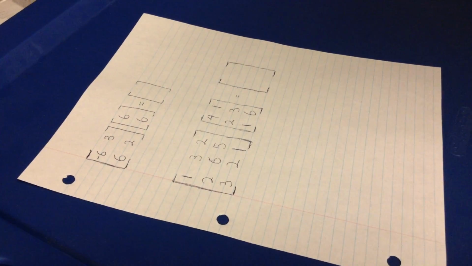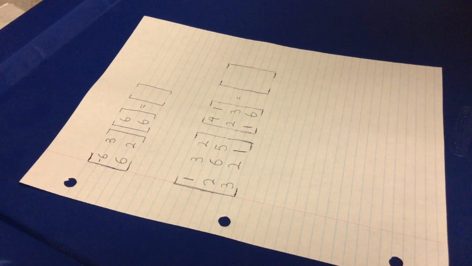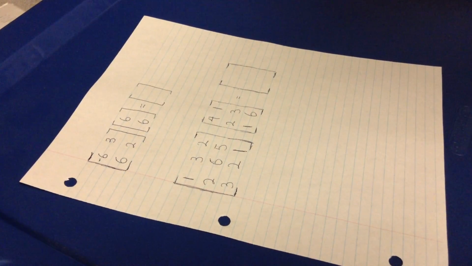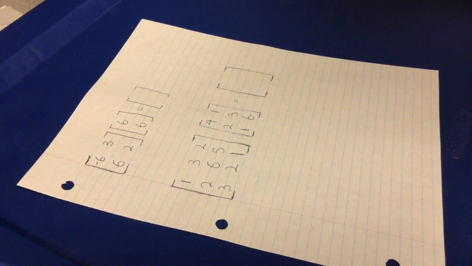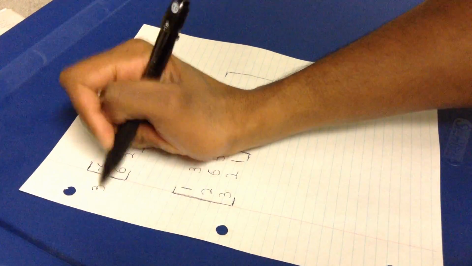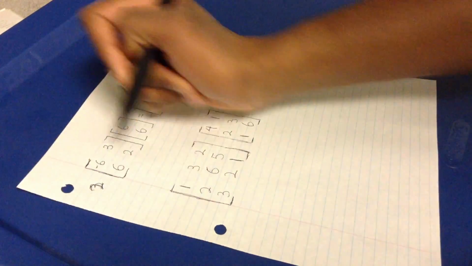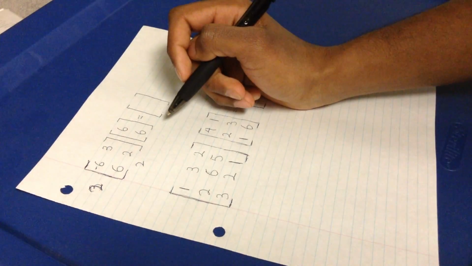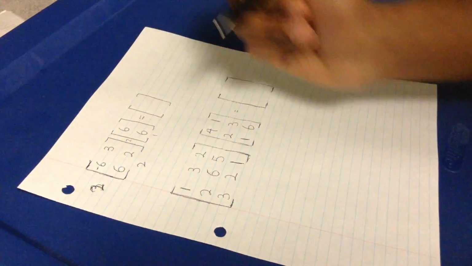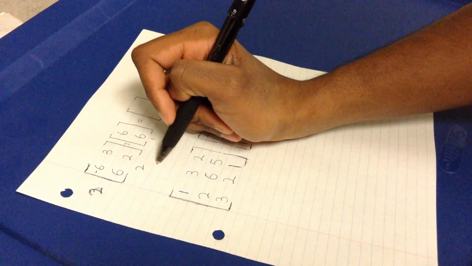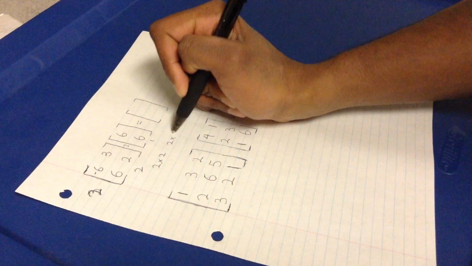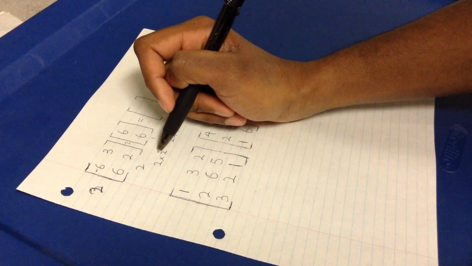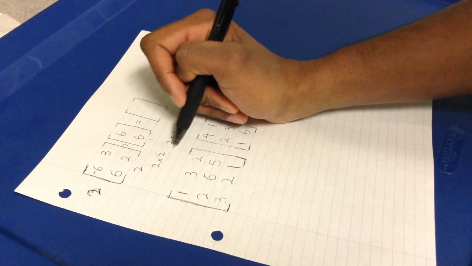Okay, the first thing you need to know about multiplying two matrices together is that they need to share their n and m to be the same. By that I mean if this is a 2 by 2 matrix and this is a 2 by 1, this guy's n needs to be the same as this guy's m.